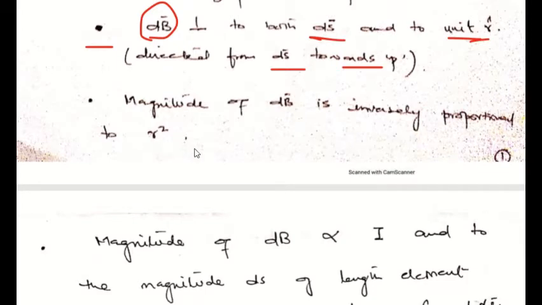That is the distance of the point at which we have to find this changing magnetic field. The magnitude of this changing magnetic field is inversely proportional to the distance from the current-carrying conductor.